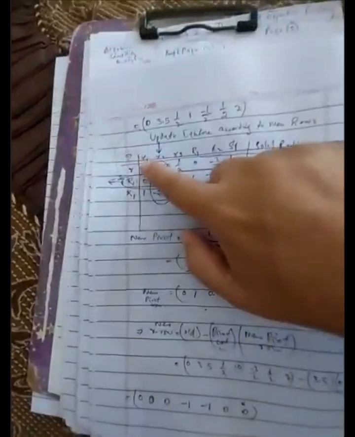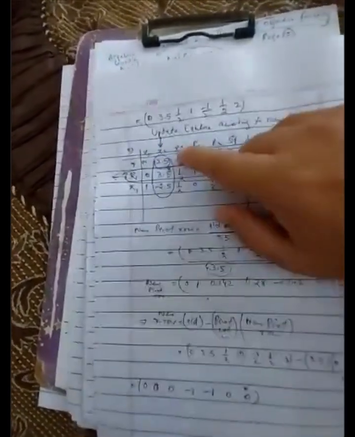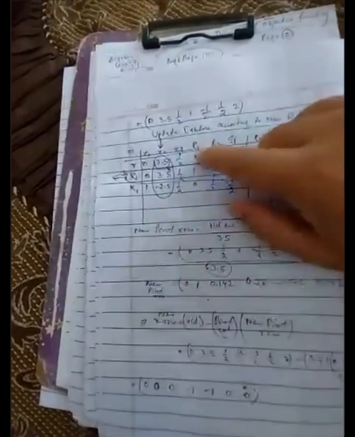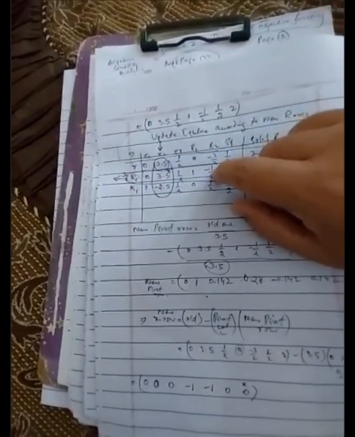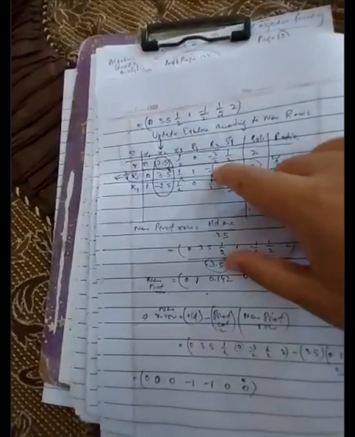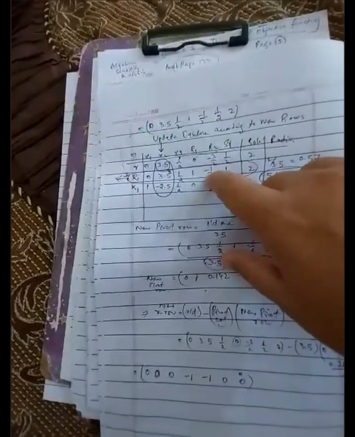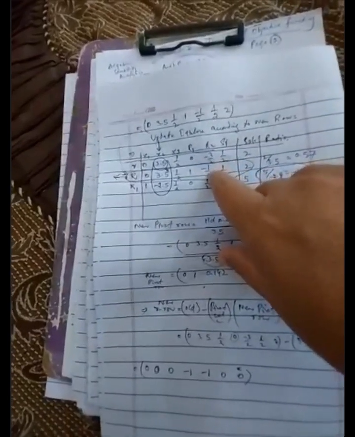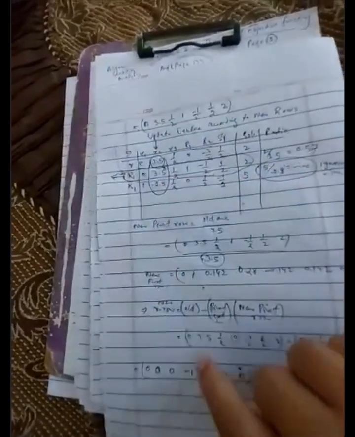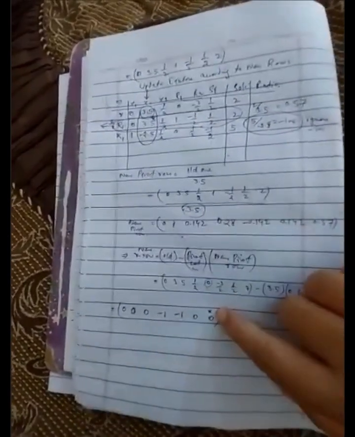So here 0 minus 0 is 0. 3.5 minus 3.5 is 0. 1 by 2 minus 1 by 2 is 0. 0 minus 1 is minus 1. Minus 3 by 2 minus 1 over 2 is minus 1.5 plus 0.5, sorry, it will give us minus 1. 1 by 2 minus 1 over 2 will give us 0. 2 minus 2 gives us 0. Now here in the right hand side, we got 0. Okay.